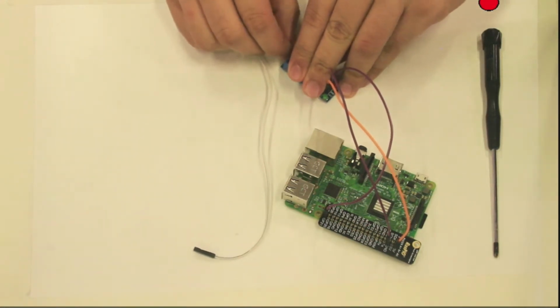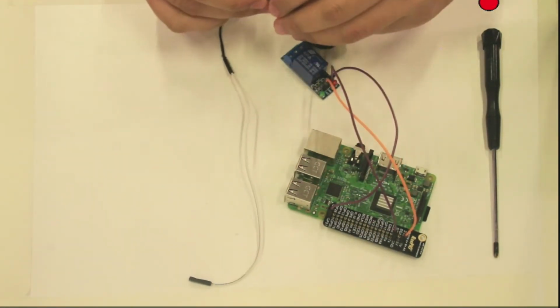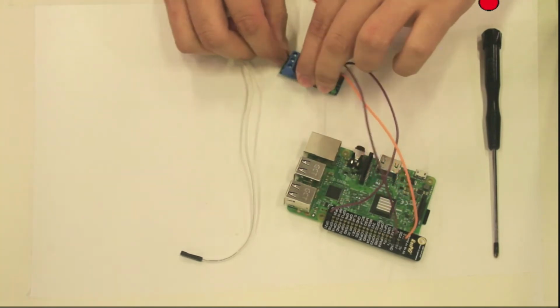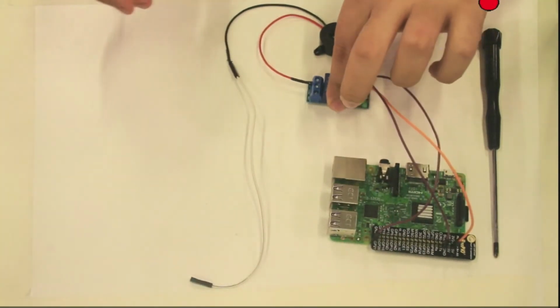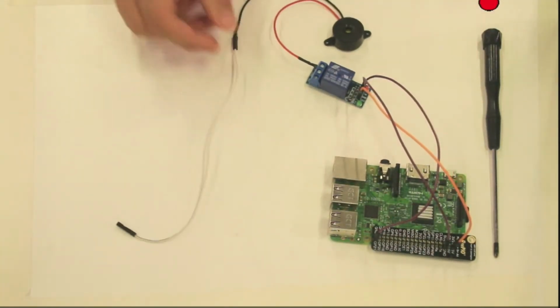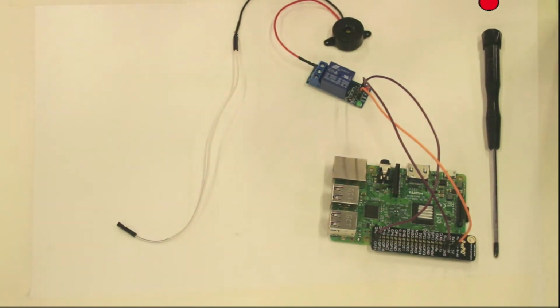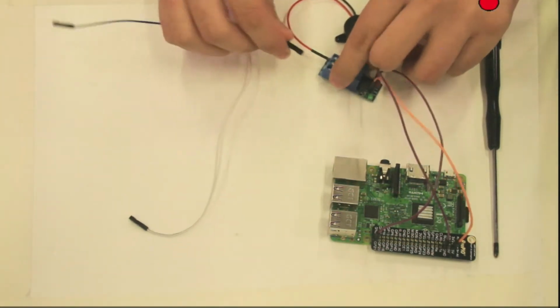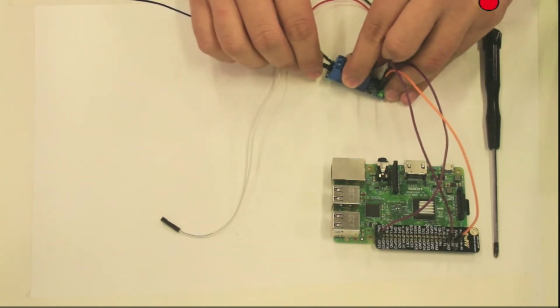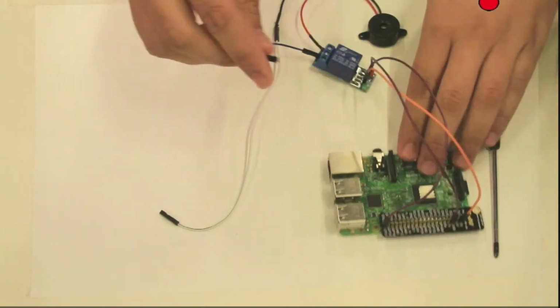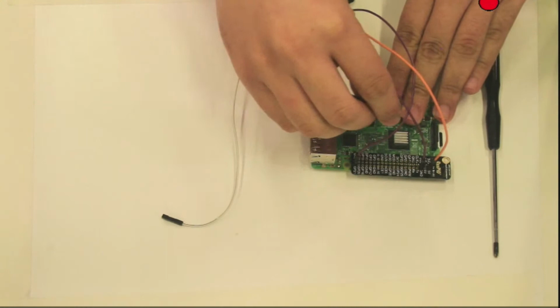And then for connecting the relay, you connect the positive terminal onto the leftmost side of the relay module. Then you take an additional wire and you put it in the middle, and you connect that to the 3 volts of the Raspberry Pi.